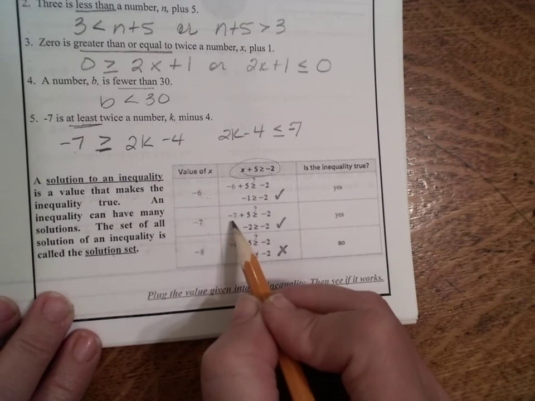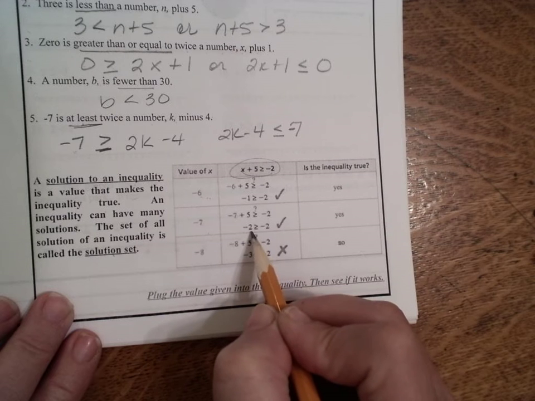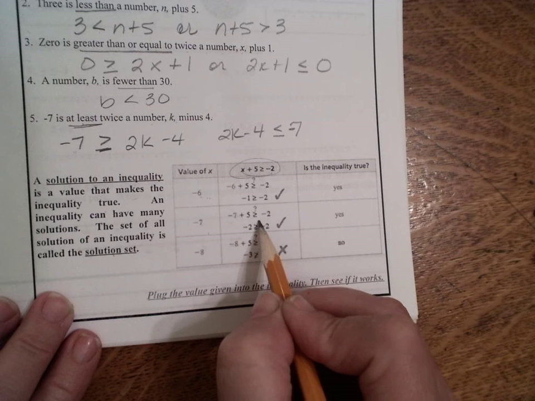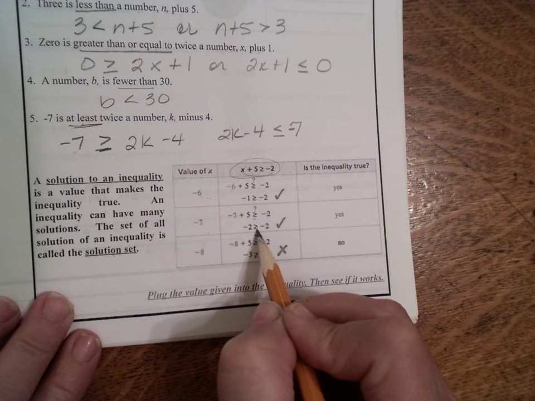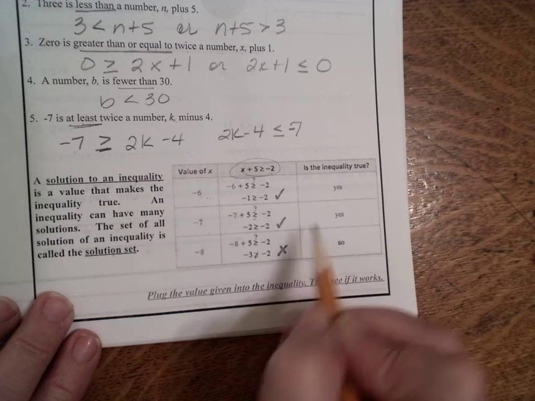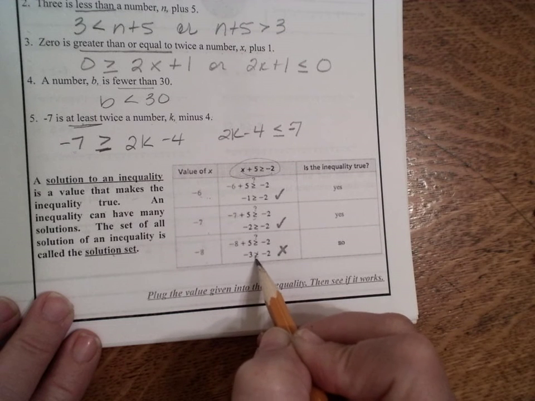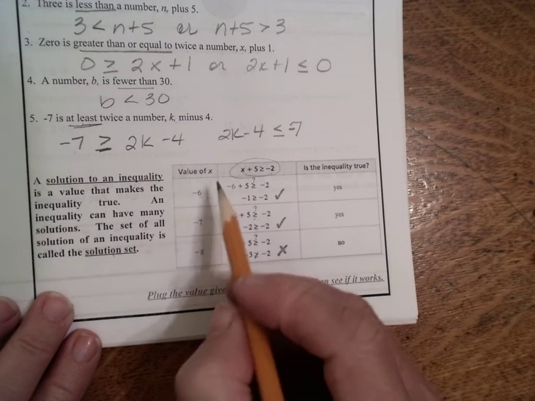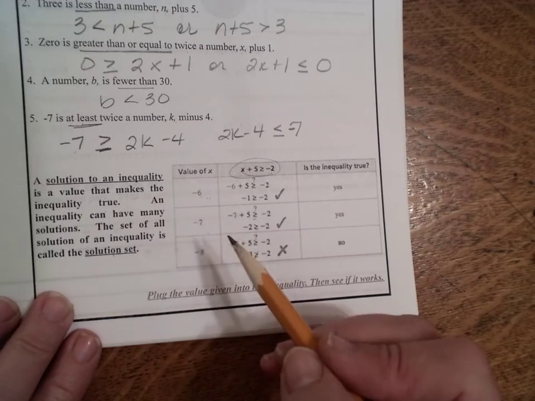Negative 7. Plug that in for x. Negative 7 plus 5 is greater than or equal to negative 2. Is that a true statement? Well, yes, because negative 2 is greater than or equal to negative 2. This does not say greater than and equal to. This is greater than or equal to. Okay, and that's a yes. Plug in negative 8. Negative 8 plus 5 is negative 3, and that is not greater than or equal to negative 2. So our solution set really starts at negative 7 and everything below it.